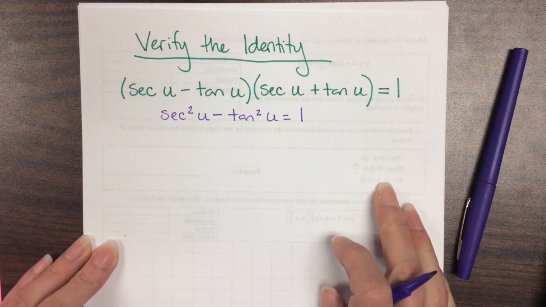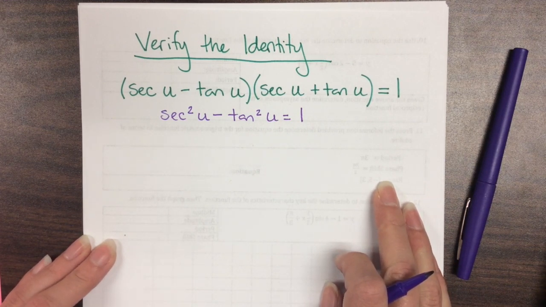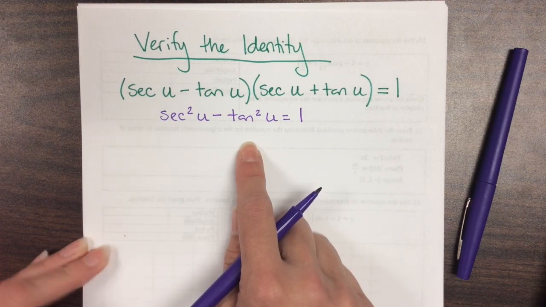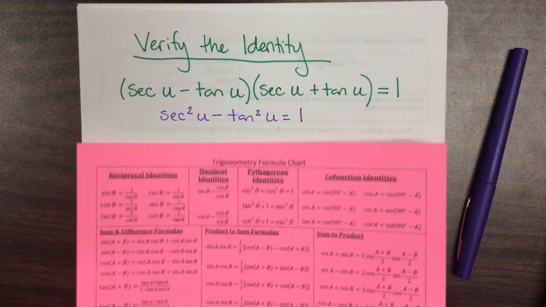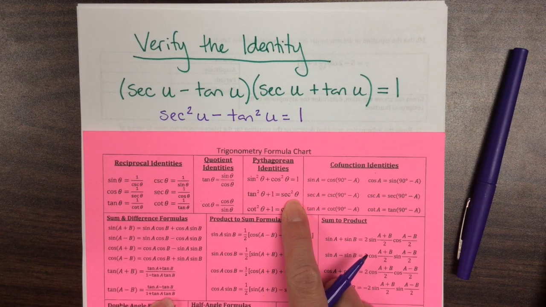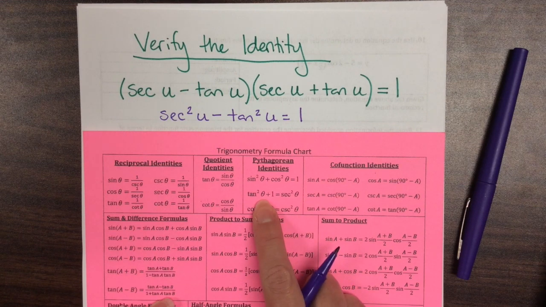Now, there's lots of different ways that we can proceed from here. I see some Pythagorean identity possibilities. So let's go look at our Pythagorean identities for a minute, and here they are. We have secant squared right here, and we can replace that with tangent squared of theta plus 1.